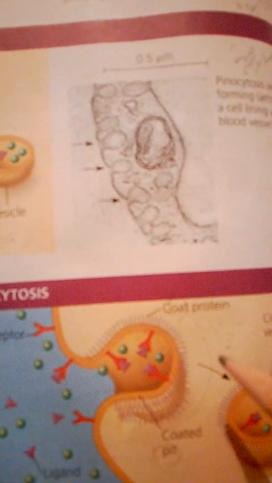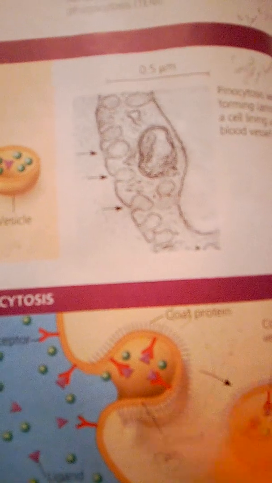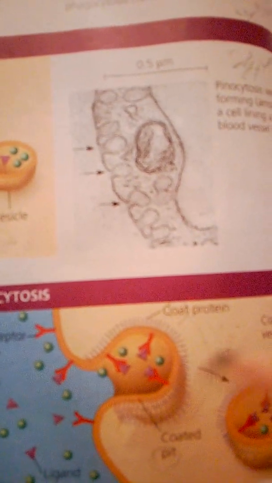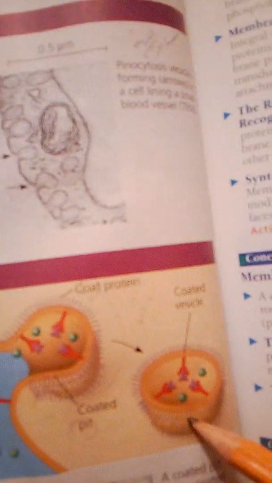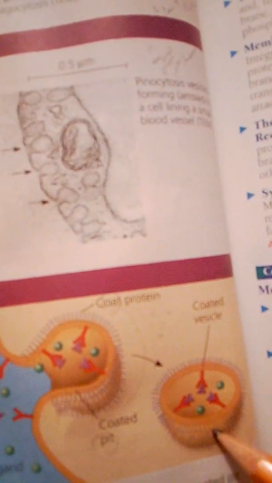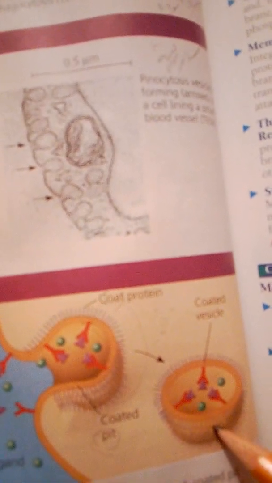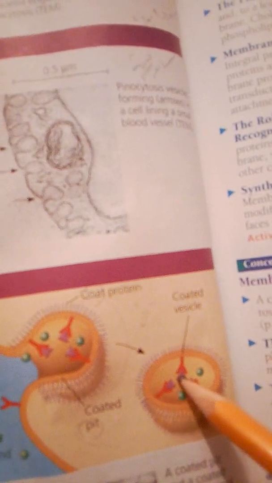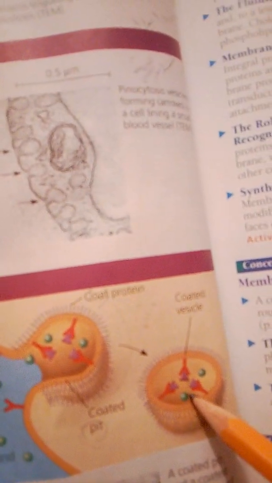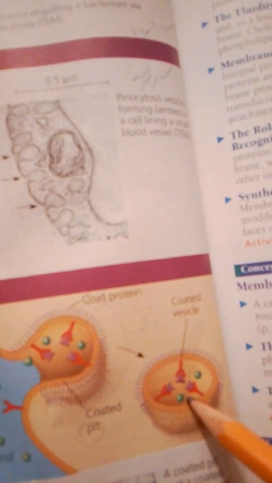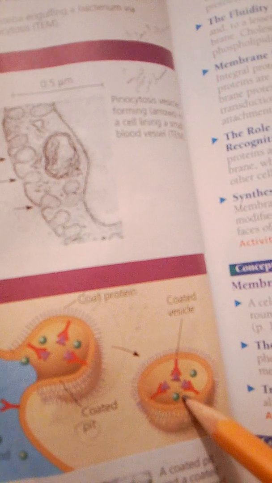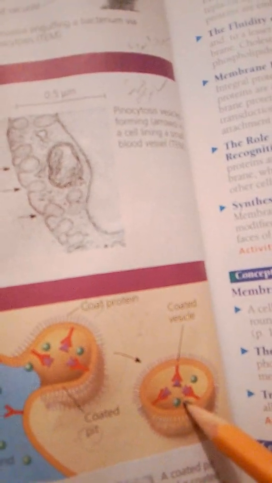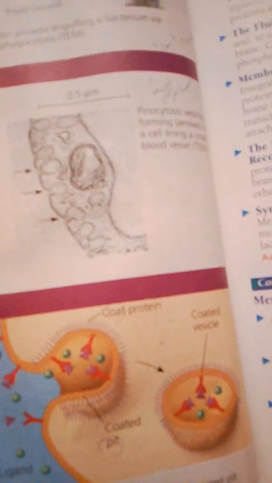Extracellular substances, ligands, bind to these receptors. When binding occurs, the coated pit forms a vesicle containing the ligand molecules. Notice that there are relatively more bound molecules inside the vesicle, but other molecules are also present. After these ingested materials are liberated from the vesicle, the receptors are recycled to the plasma membrane by the same vesicle.